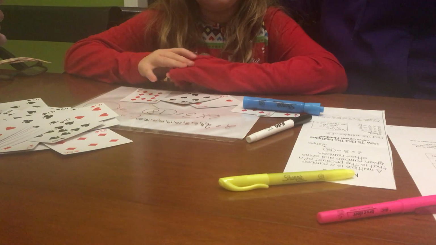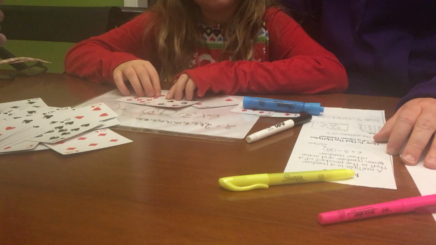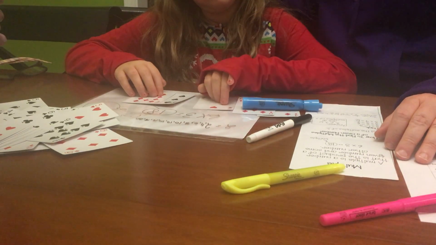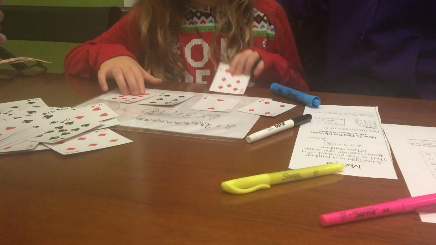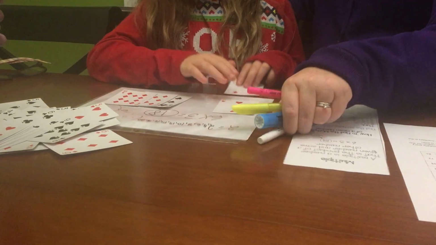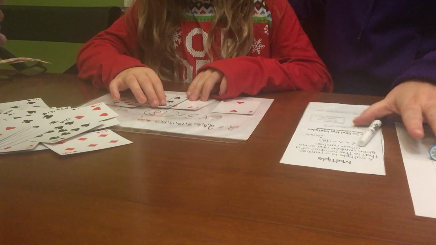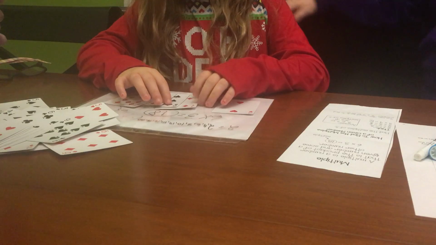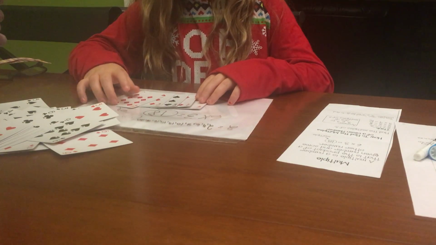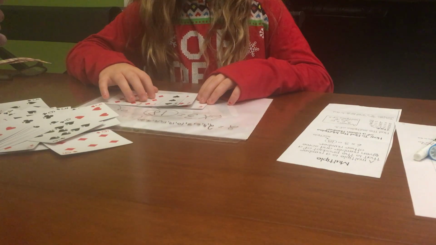Kind of reviewing that to make sure Macy understands that with the multiplication facts. So Macy, as a review, what can you tell me about a multiple? A multiple is a product. Pretty much, it's the exact same thing as a product. Okay.